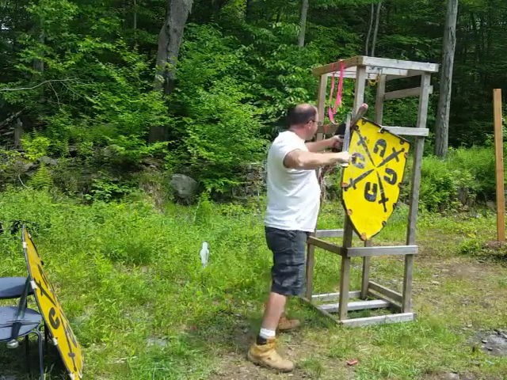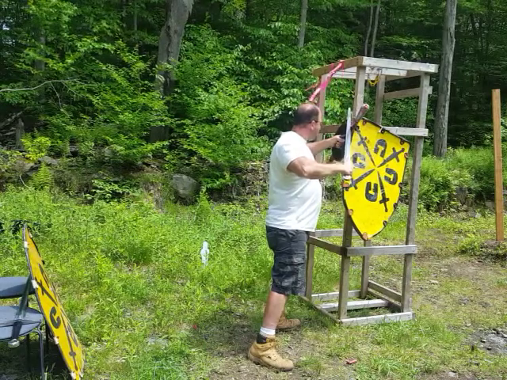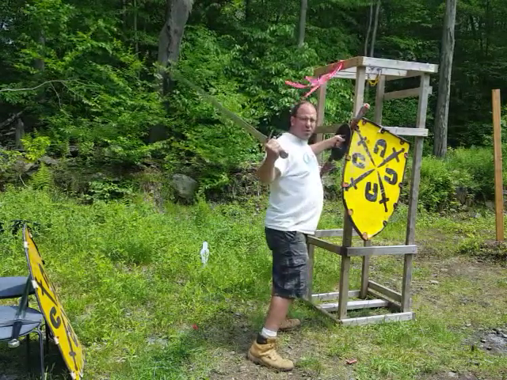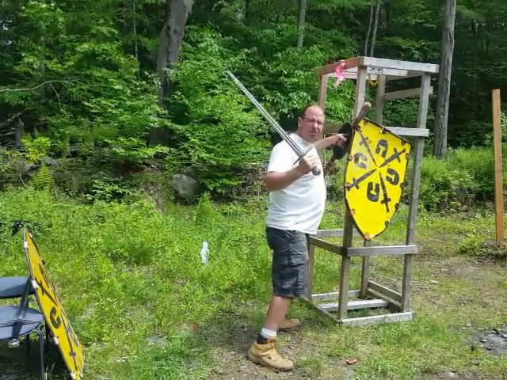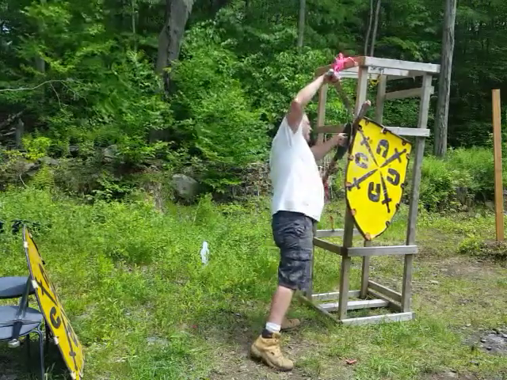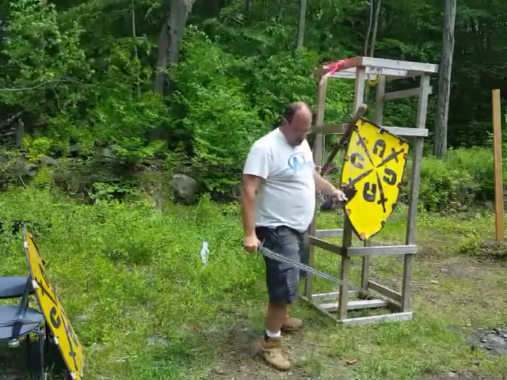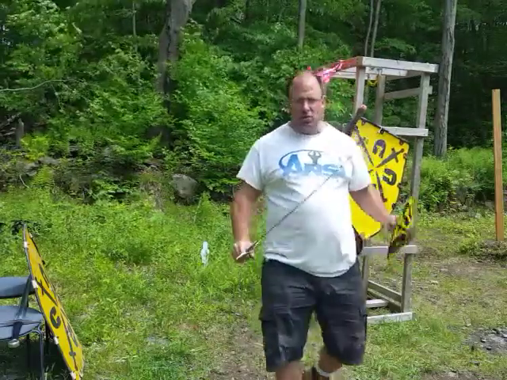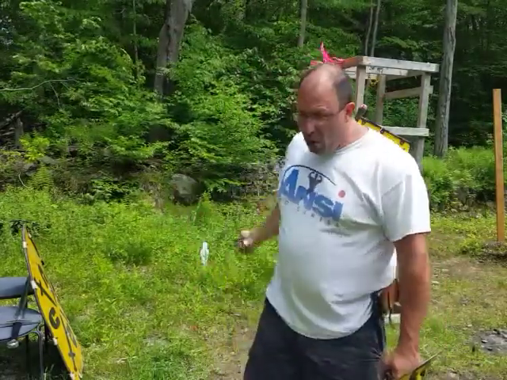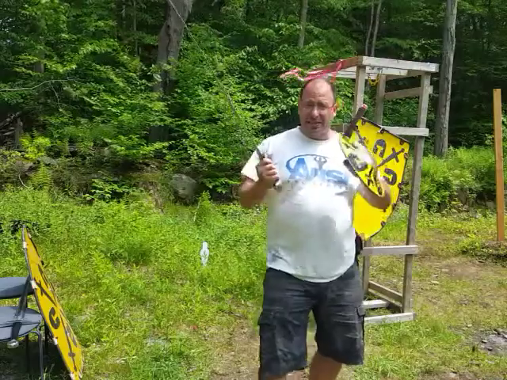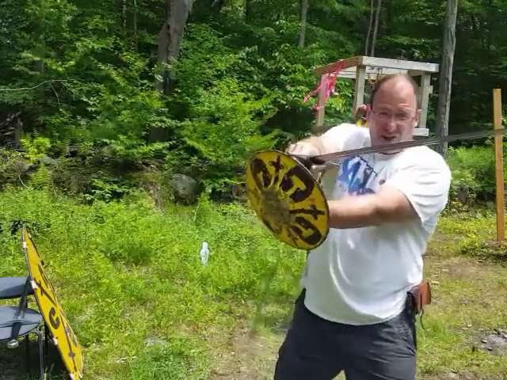I can come in now, press with the buckler, and pull my sword through. Now I'm free to separate my sword and buckler because I have control of the weapon, and I'm free to attack. That's the only time you can really separate the sword and the buckler, when you have control of your opponent's sword. Otherwise, they're basically together.